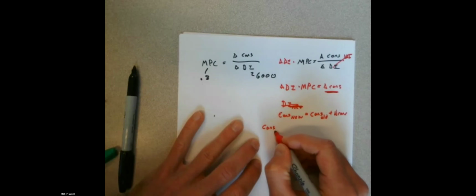So my new consumption will be my old consumption prior to that change in disposable income, plus the change in consumption, which was my change in disposable income times that marginal propensity to consume. So we're going to use this equation to figure out, when we have these changes in our disposable income, what our new consumption level is going to be.